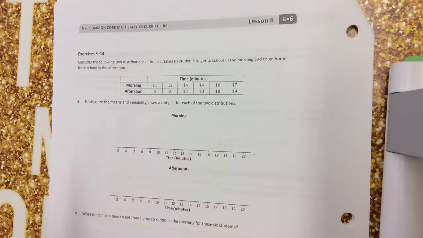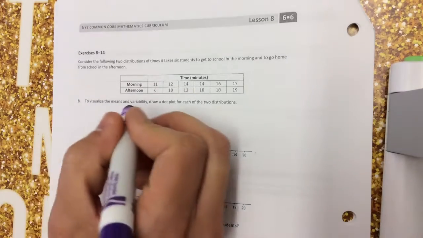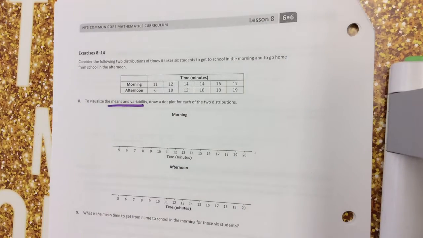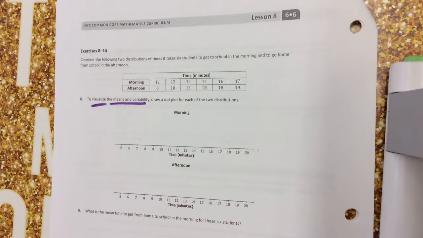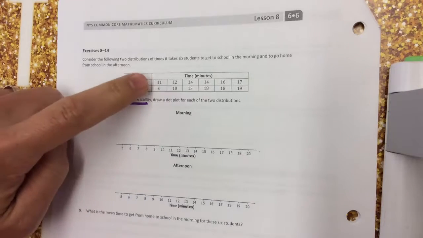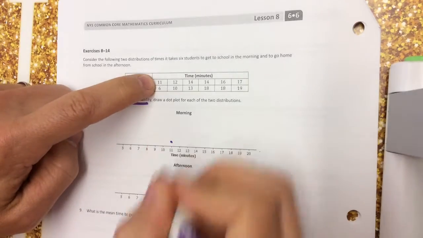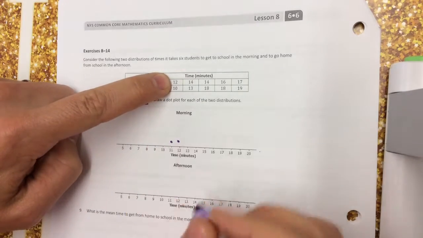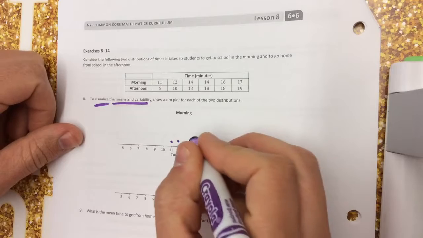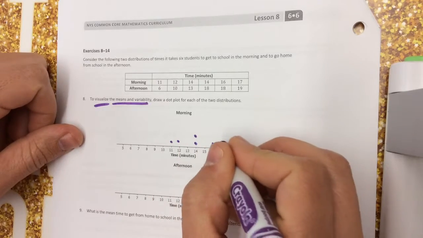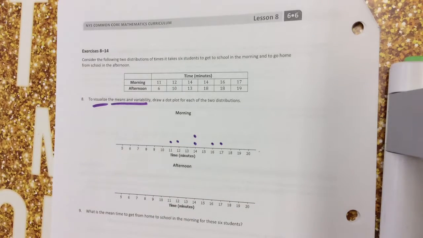So to visualize the means and variability, draw a dot plot for each of the two distributions. To be able to see and visualize the means and the variability, it helps to draw these graphs and these pictures and these images to get a better understanding of what's going on. So let's graph these as we go. Let's start with the morning. We have times of 11, so we'll put a dot above the 11, 12, we have two 14s, a 16, and a 17. So pretty steady, pretty consistent, all about in the same area.